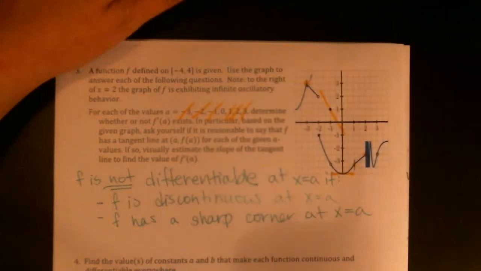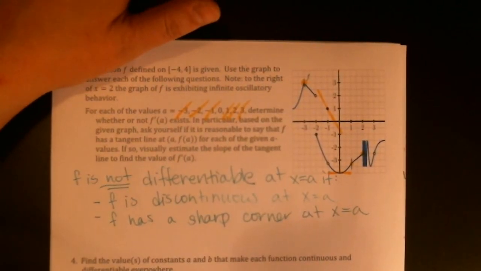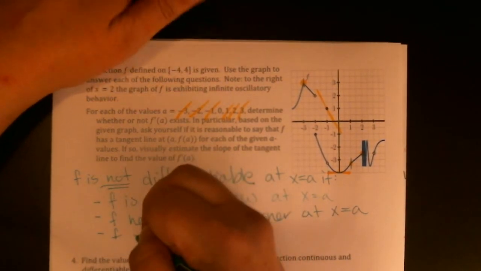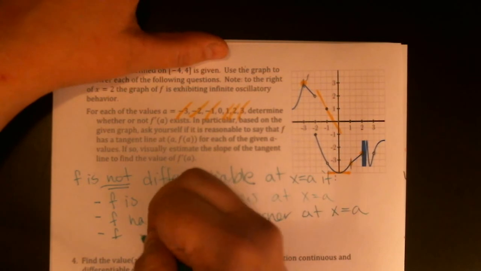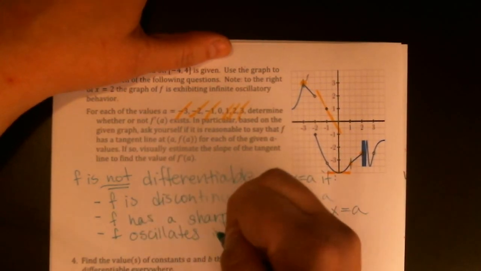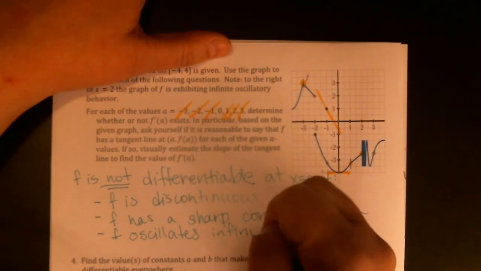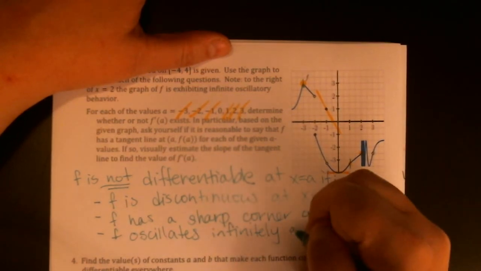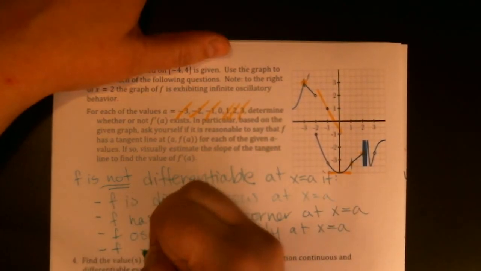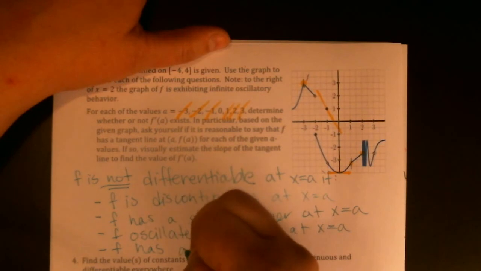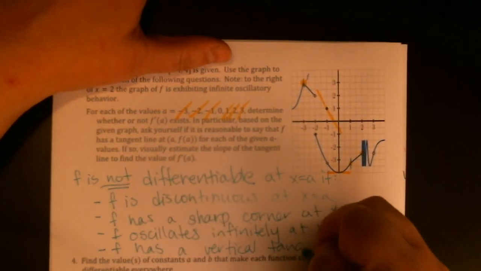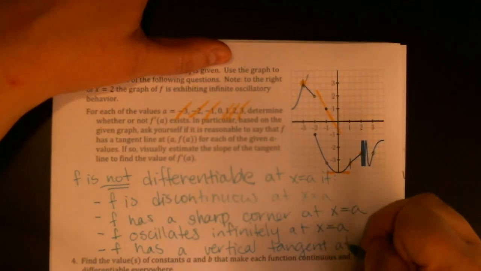And then, let's see, I think I have two more. Yeah, I do. Okay, so if f oscillates infinitely, and then the last one we actually didn't see in this picture, if f has a vertical tangent at x equals a.